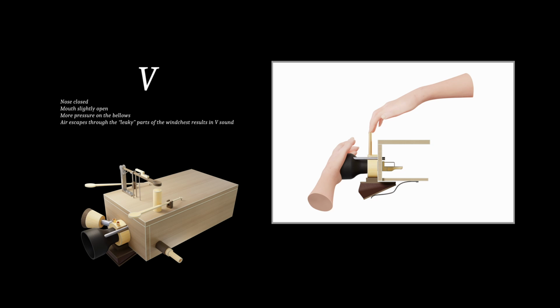V: nose closed, mouth slightly open. More pressure on the bellows. Air escapes through the leaky parts of the wind chest, resulting in the V sound. W: nose closed. Mouth open more than with V. Less pressure on the bellows. Air escapes through the leaky parts of the wind chest, resulting in the W sound.